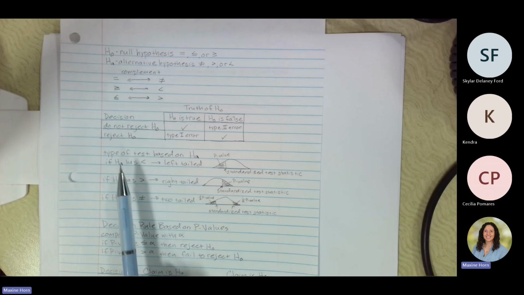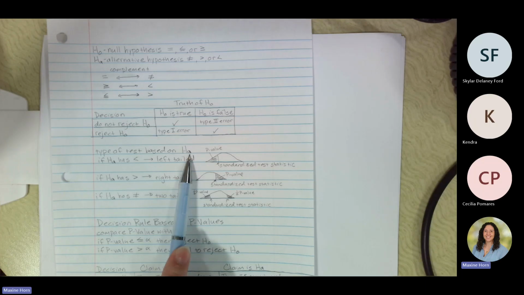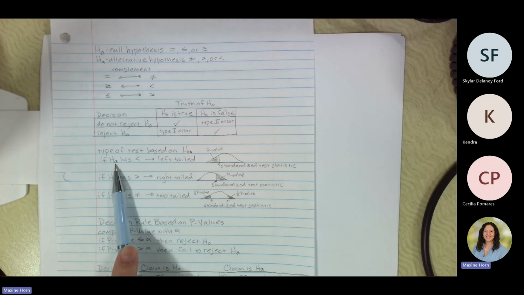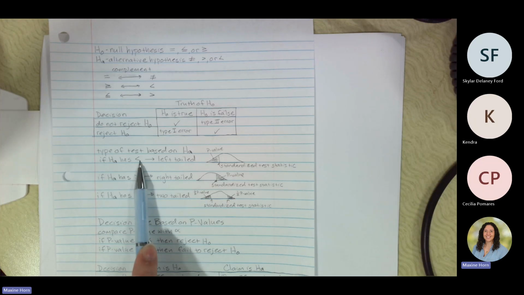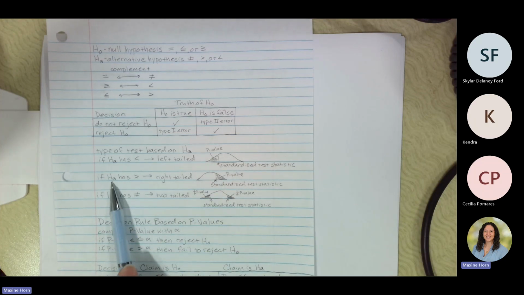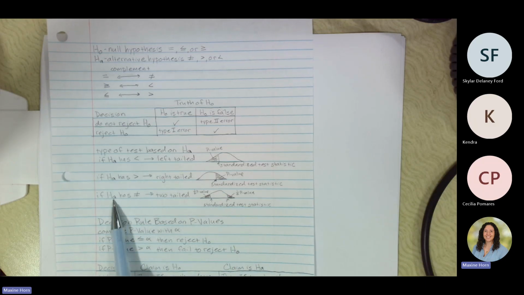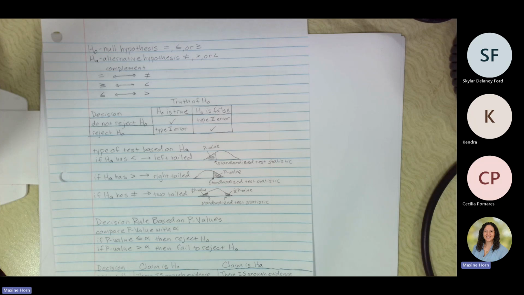Also know that the type of test that you have, whether it's left-tailed, right-tailed, or two-tailed, is based on your alternative hypothesis. So if your alternative hypothesis is less than, it's left-tailed. If your alternative hypothesis is greater than, it's right-tailed. And if your alternative hypothesis is not equal to, then it's two-tailed.